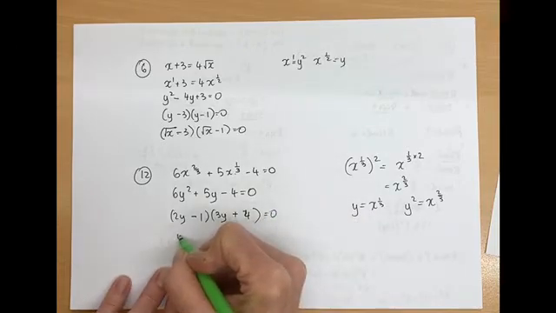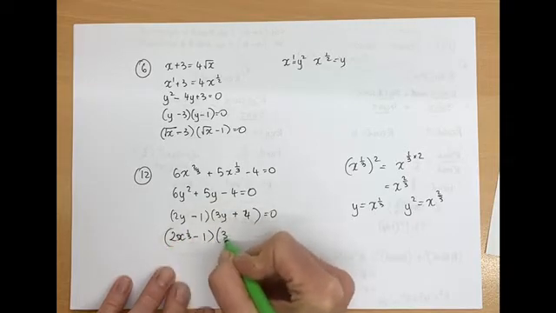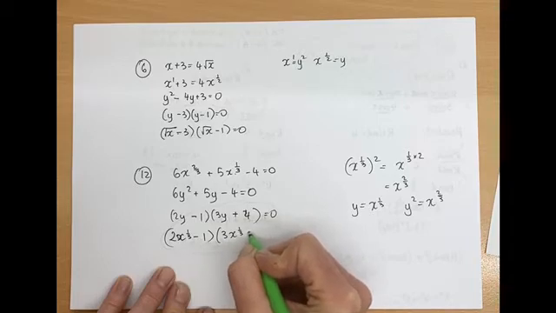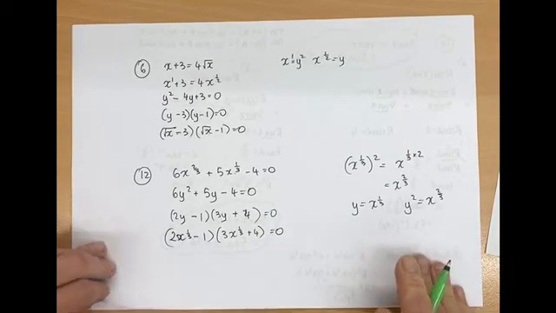So y can be replaced with x to the power of a third. So it's y squared minus y, which becomes x to the power of a third minus 1, x to the power of a third plus 4. And then you carry on solving. So obviously at this stage we're not interested in solving.